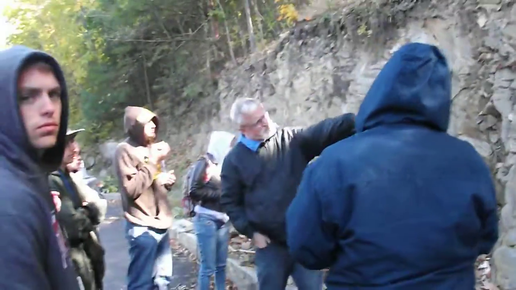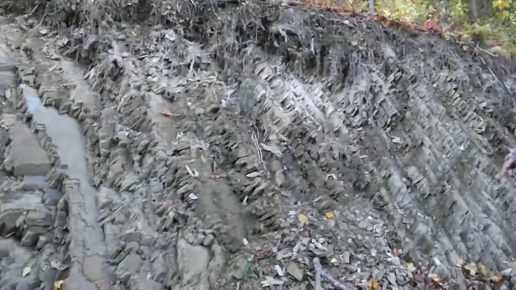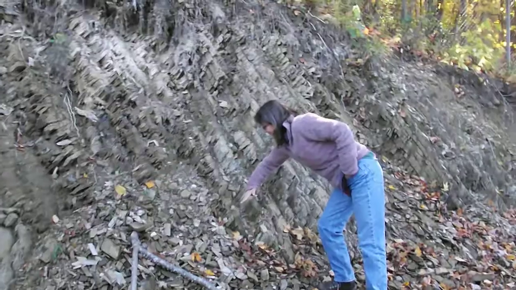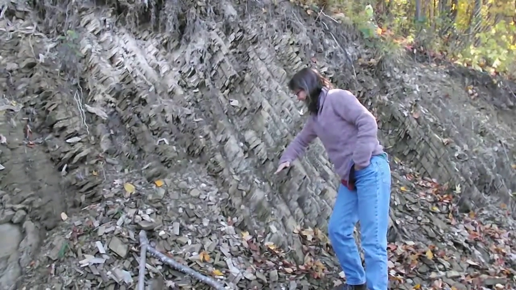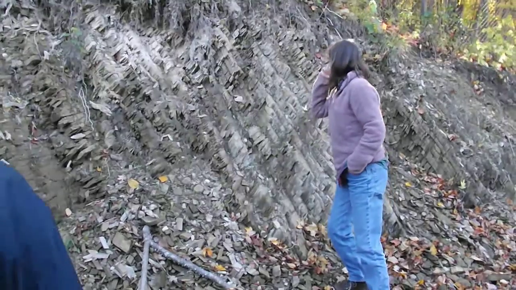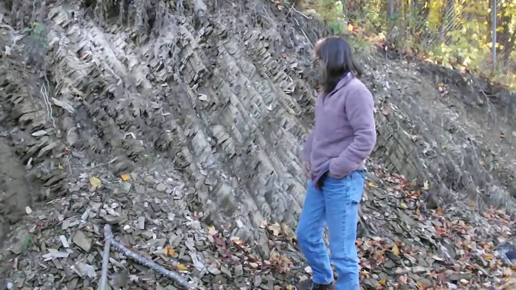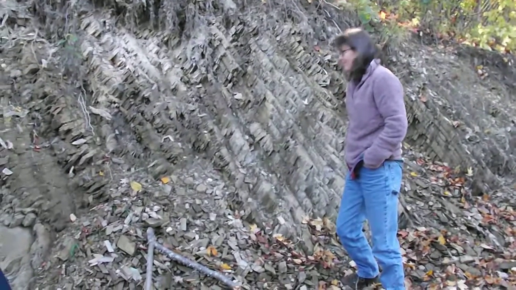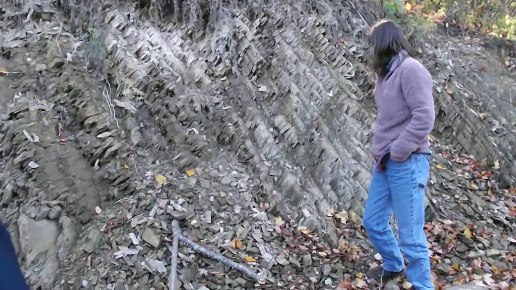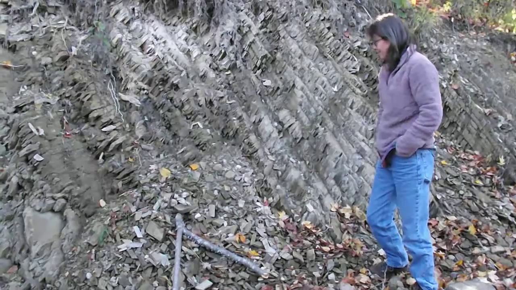So this is the bedding. Well, you look over there, and any reasonable person could easily be excused for saying that this is it. But it isn't. That's what we have a lot of here, which is space solution cleavage. There's different ways in which rocks can strain.